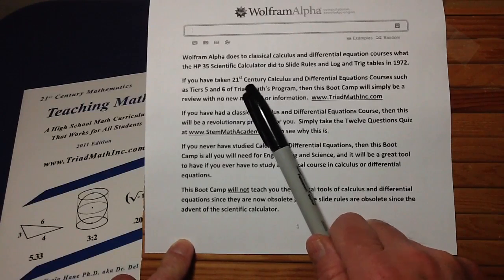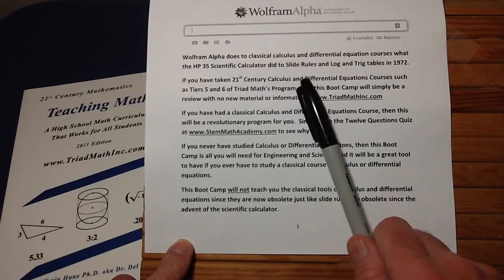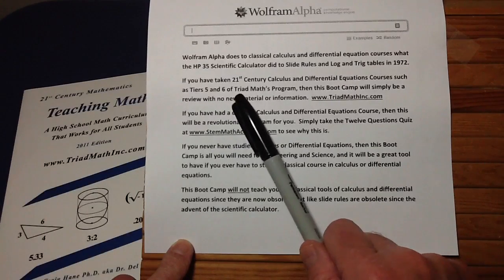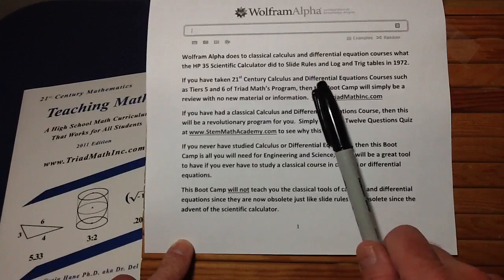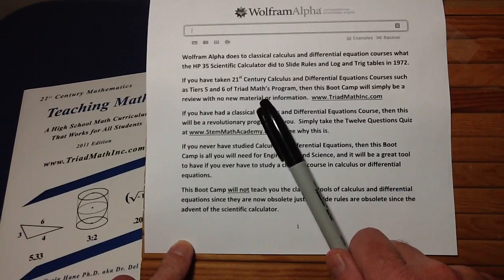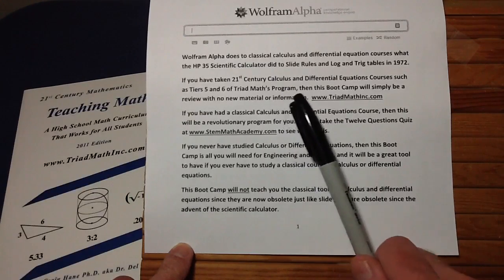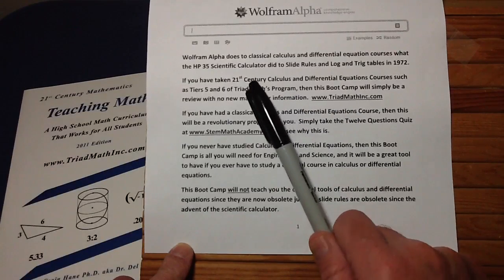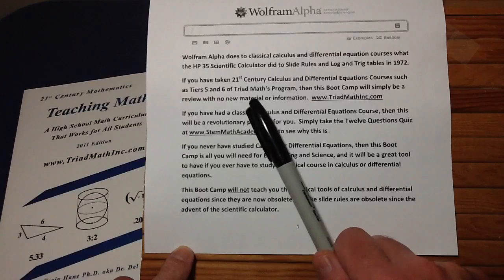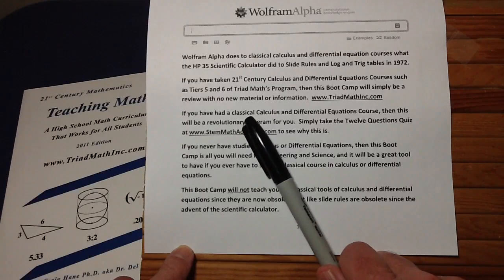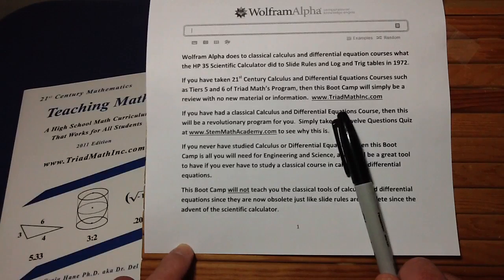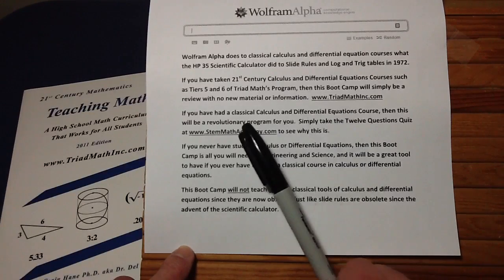If by chance you've taken a 21st century calculus and differential equations course, like the ones we do in tiers 5 and 6 in Triad Math's program, then this boot camp is simply going to be a review, and there will not be any new material or information. And you can go to the triadmathinc.com website to look at the syllabi for those courses and see how we do it. On the other hand, if you've had a classical calculus and differential equations course, mostly which are taught today in most of our schools, then this is going to be a revolutionary program for you.